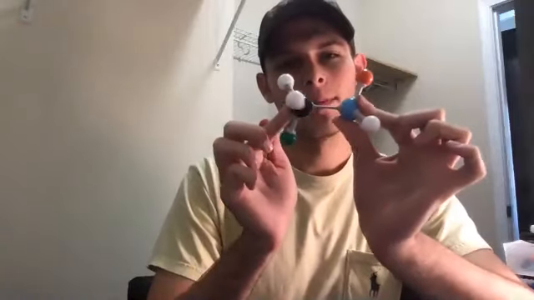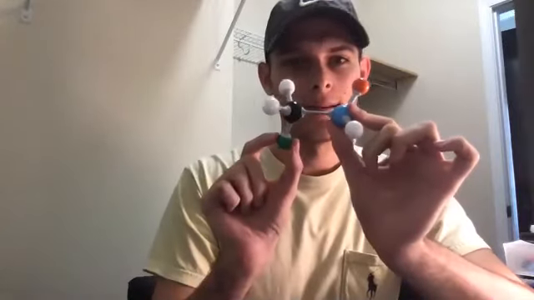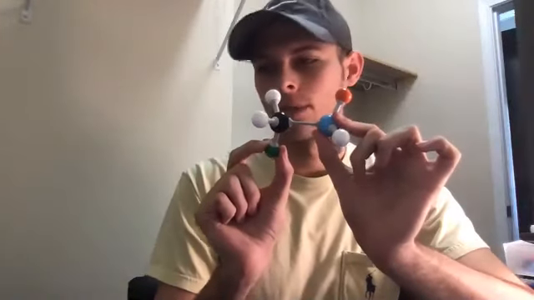And the blue, I'm just going to say, is the front carbon. The black is going to be the back carbon. The orange is the front CH3 group. And the green is the bottom CH3 group. Okay, so does that kind of make sense?